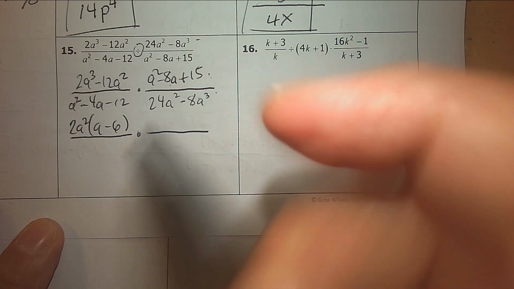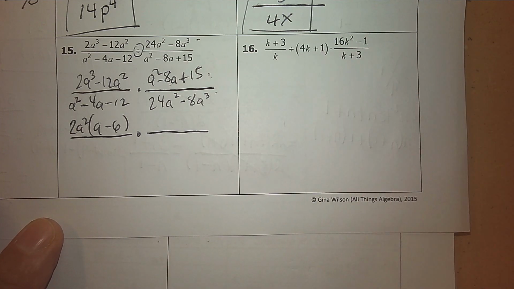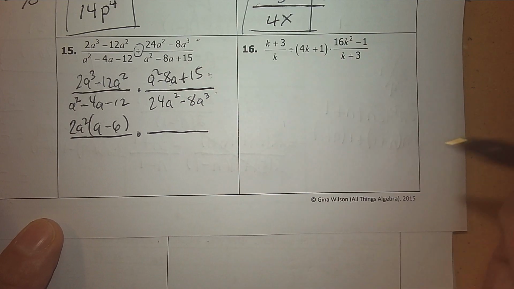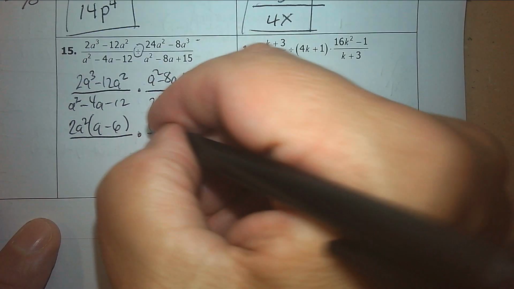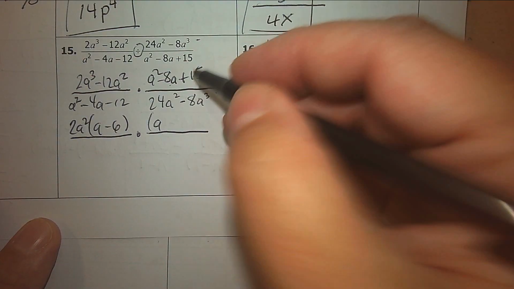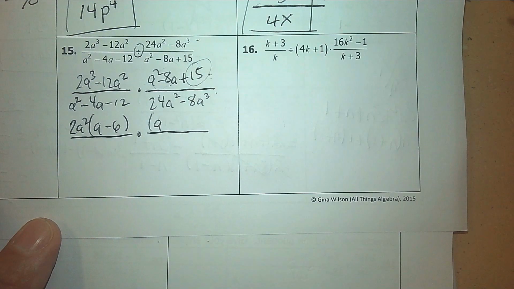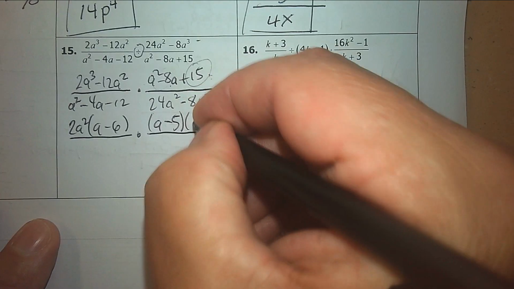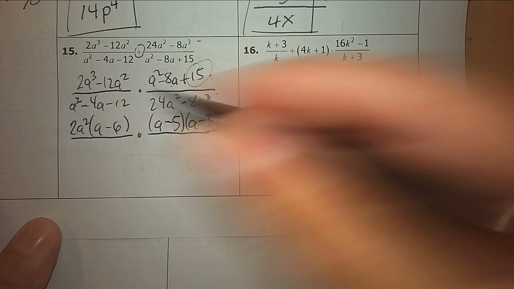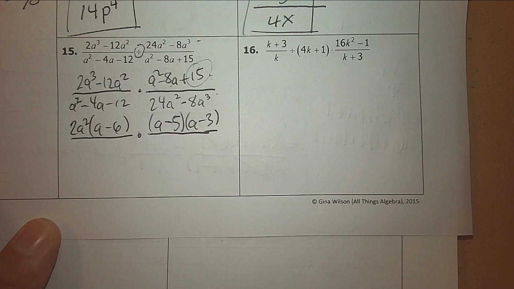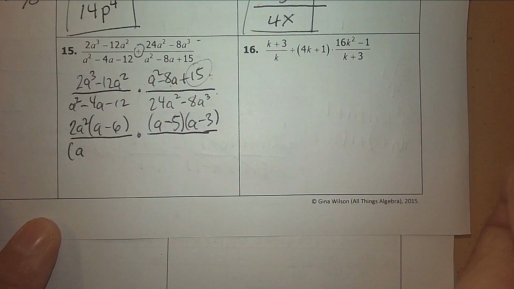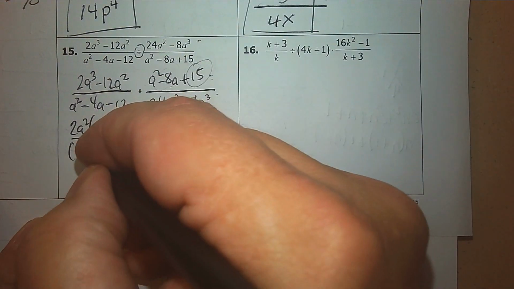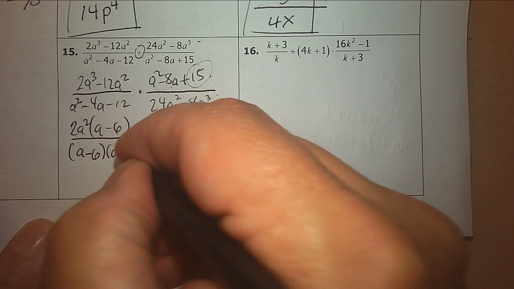Which one are you looking at? The next numerator. Okay, how do I factor it? It's a simple trinomial. What 2 numbers multiply to 15 and add to negative 8? Negative 5 and negative 3. Keep going. I need the denominators. The next one is negative 6 and negative 2. Negative 6 and positive 2.